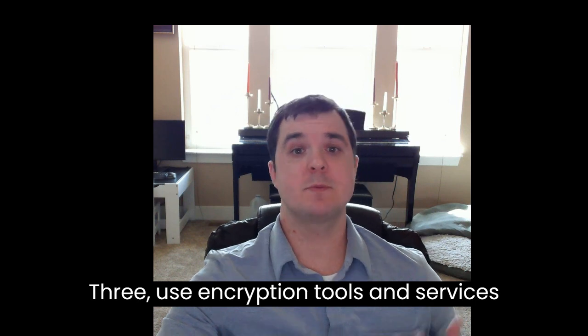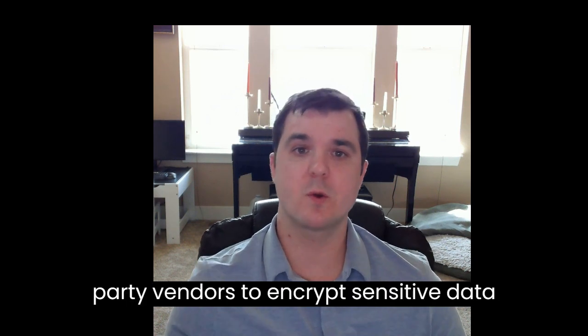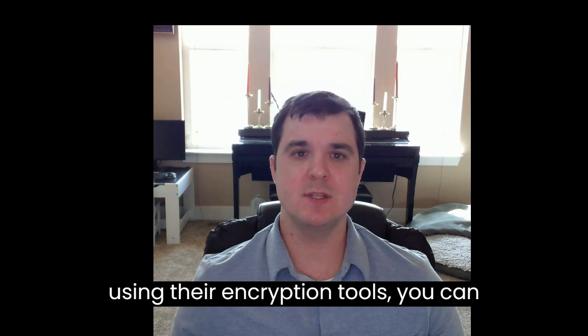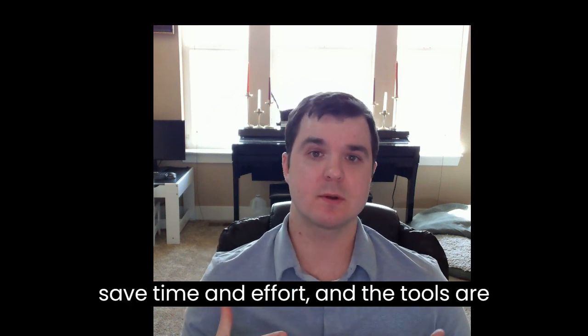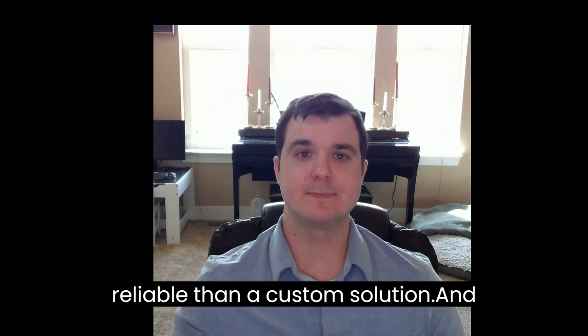3. Use encryption tools and services provided by your cloud provider or third-party vendors to encrypt sensitive data at rest and in transit. By using their encryption tools, you can save time and effort, and the tools are likely to be more secure and more reliable than a custom solution.